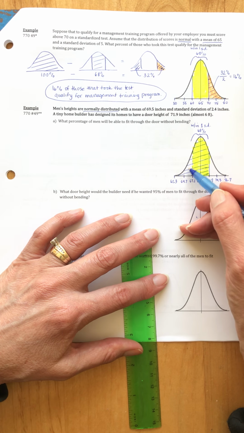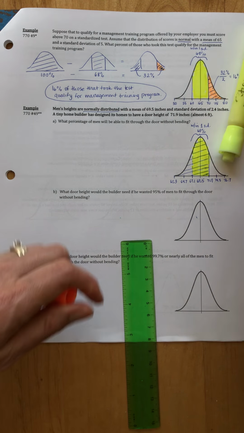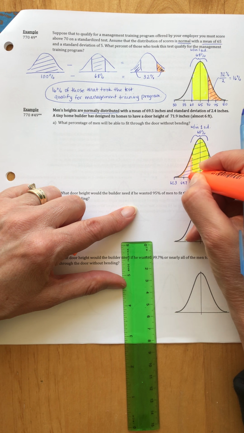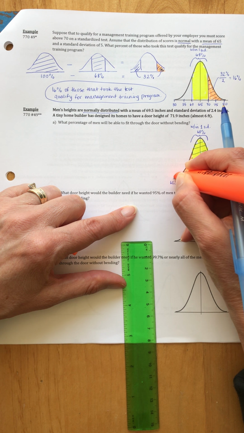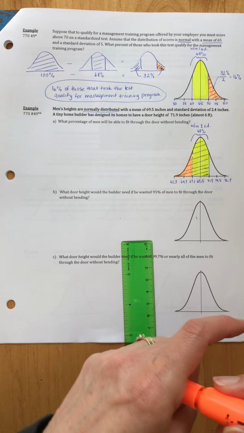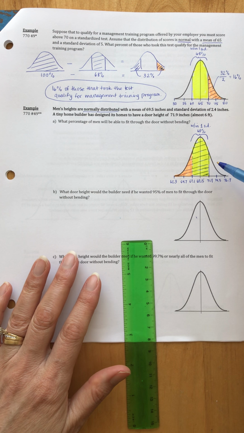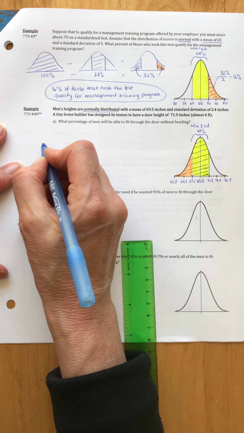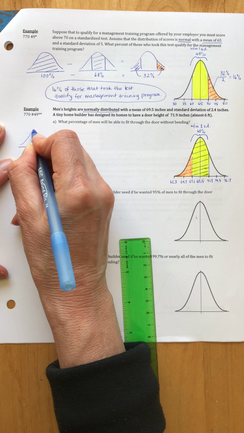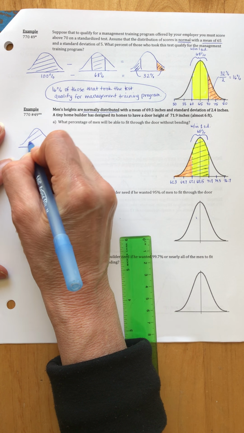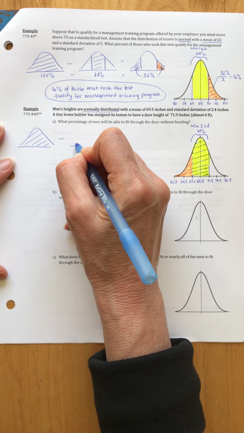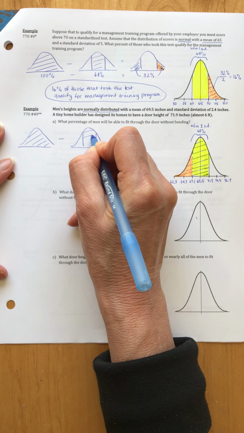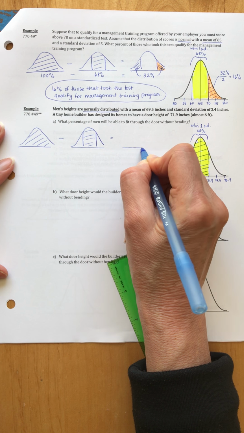But we need all of this here too. We want to add in all of this. It's also part of our shade. So how are we going to figure that out? Okay, well, remember how we did it last time? We said that if we have the whole thing, all of this, minus what's in that middle piece, that will equal what's in the tails.